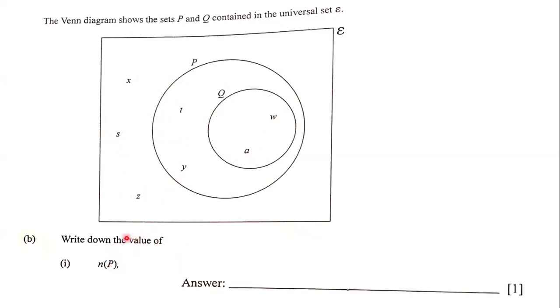Next, the question says that we want to write down the value of n(P). Now, what this actually means is the number of elements in set P. So this is one element in set P, there's another element in set P, another, and another. So 4 of them are inside set P, all right?